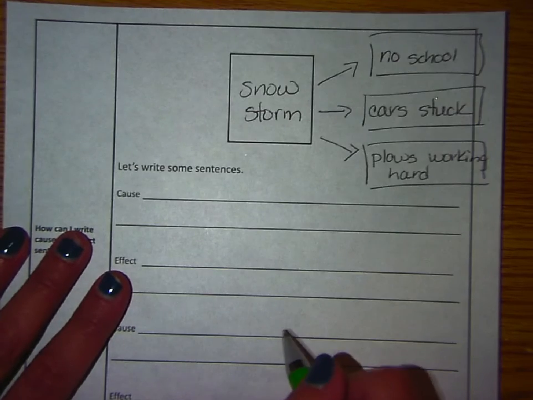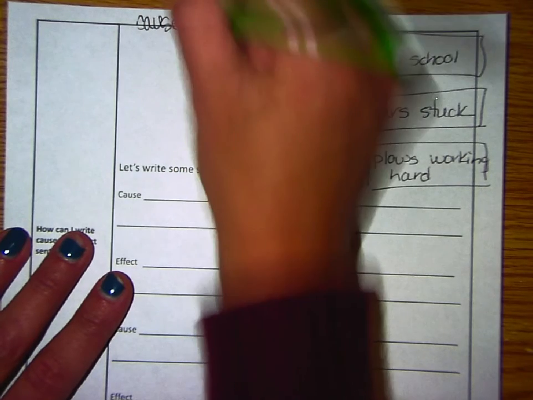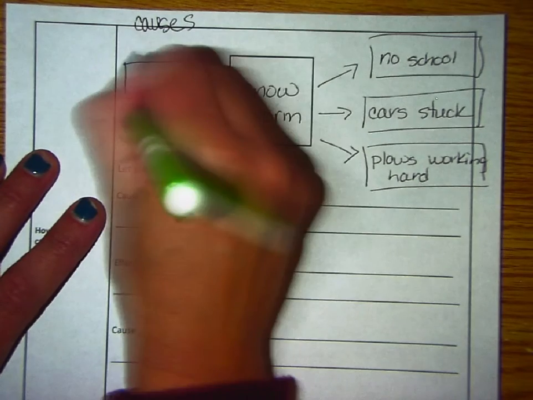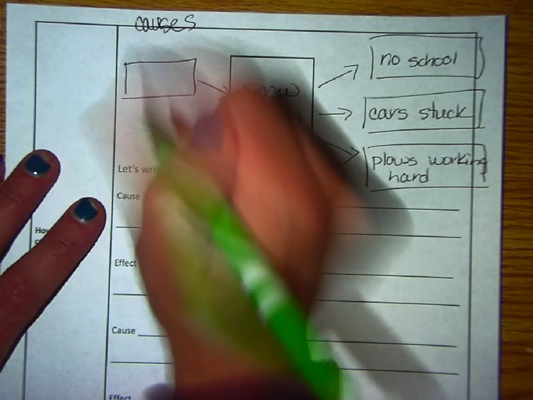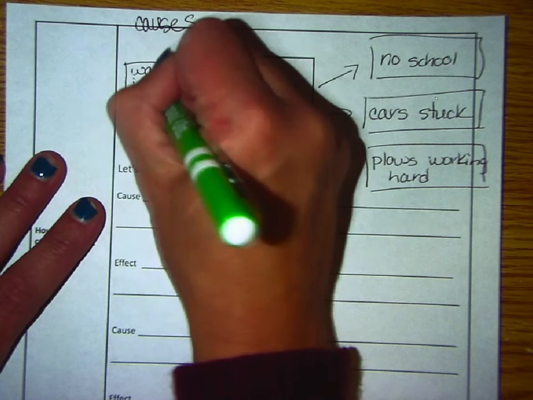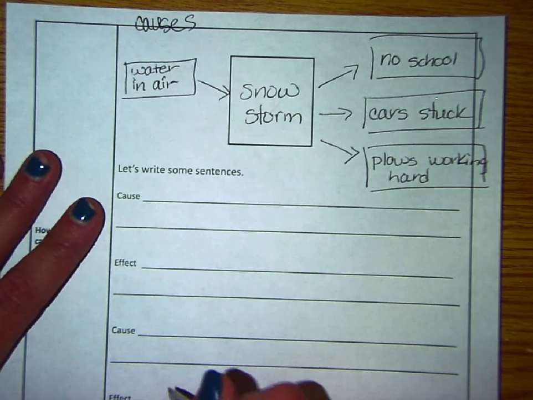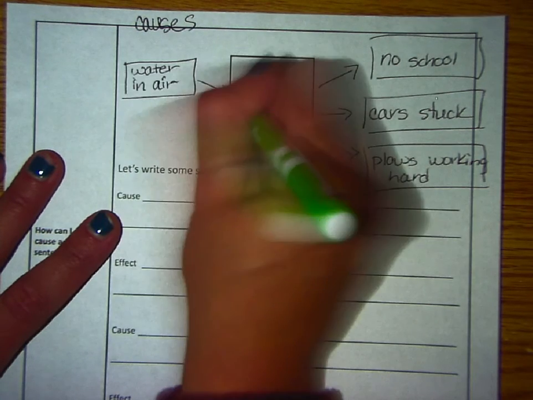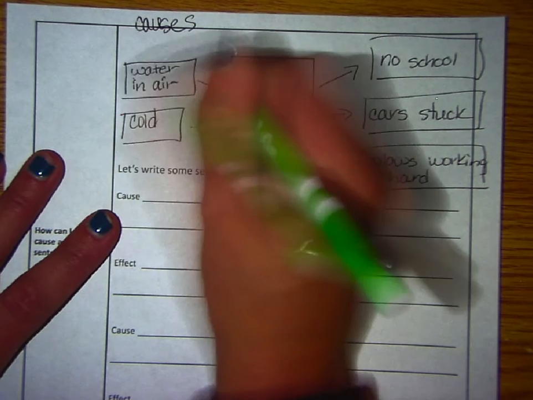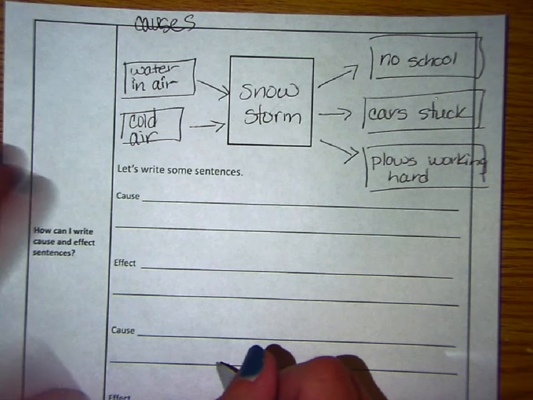Okay? Now reasons why, or the causes of the snowstorm, those are things that we maybe need to do some research on. But one thing we know is it's about weather, right? Because there's lots of water in the air. These are all things that cause it to snow or rain, okay? It also might have to do with the temperature. If it's really cold air, it's going to turn from rain to snow, okay?